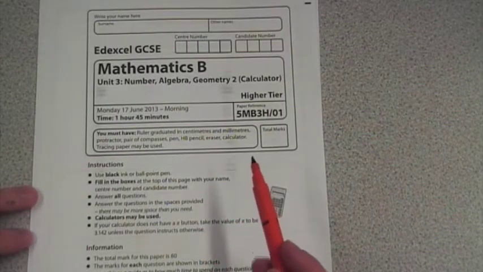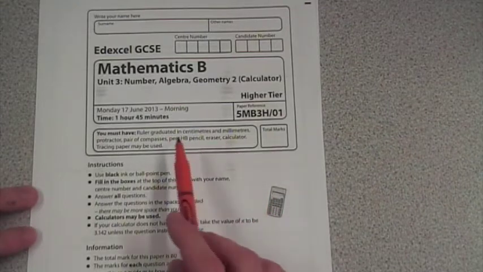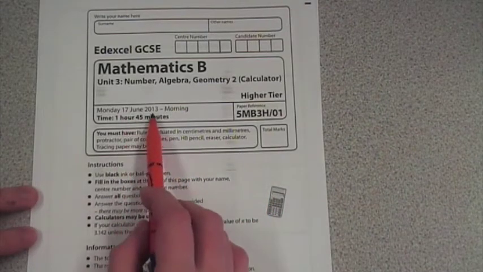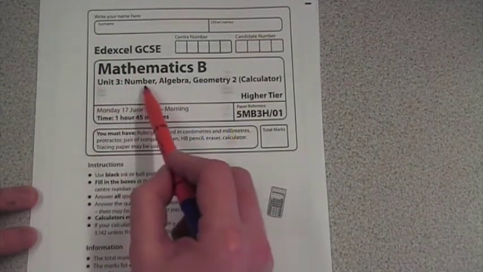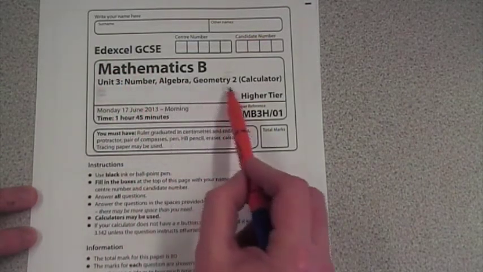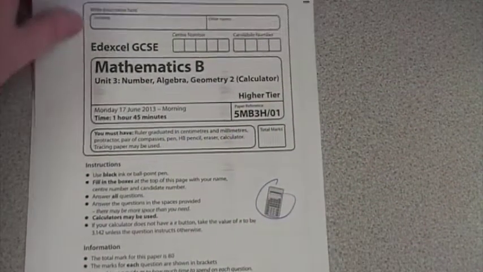Okay, we are doing Mathematics B, the June 2013 paper for Unit 3, Edexcel. Unit 3 takes in number, algebra, and geometry 2, and it is also a calculator paper. So cracking on with the first question.